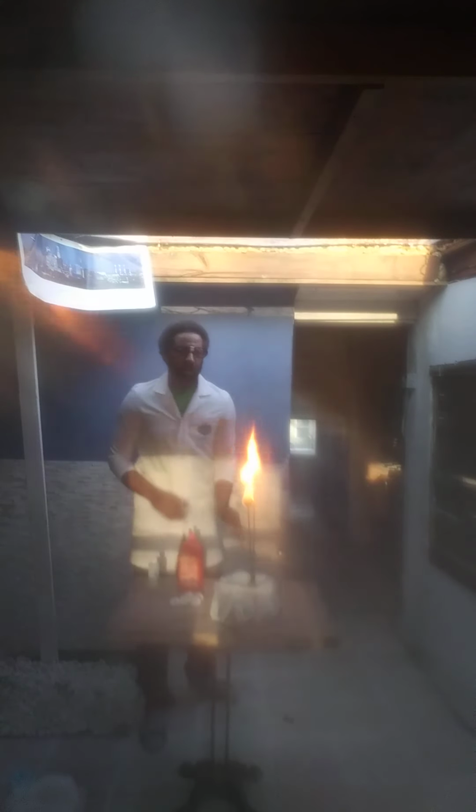And remember, students, always use gloves. Whenever doing any type of experiment, you want to make sure that you use gloves for proper safety. So as you can see, the lighter fluid takes a while.